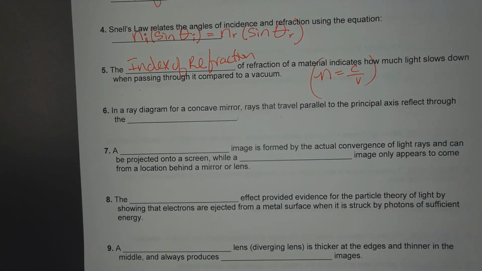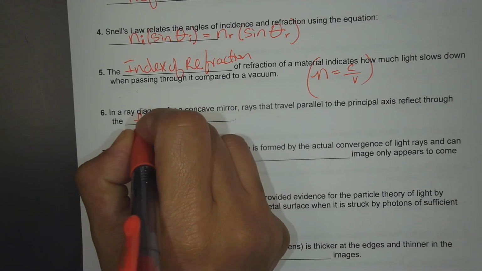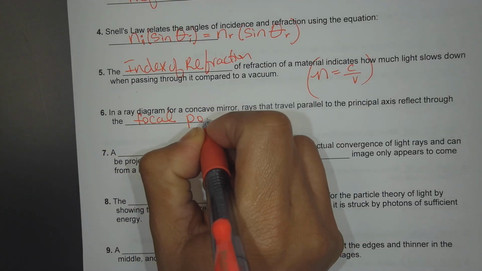The N is going to be a value, the smallest it can be is 1, and that's light traveling through a vacuum or through air. C is the speed of light divided by the velocity of light traveling through another substance. And so N can only get bigger than 1. 1 means that it's going through a straight line. Anything bigger than 1 means that light was going through a straight line and it bent. That's what it means.